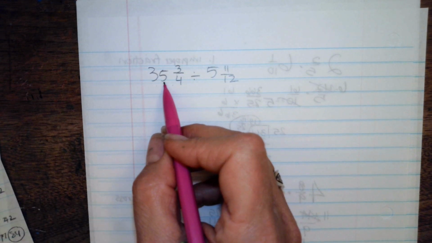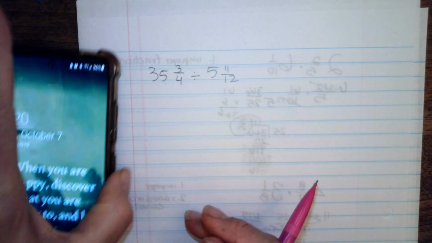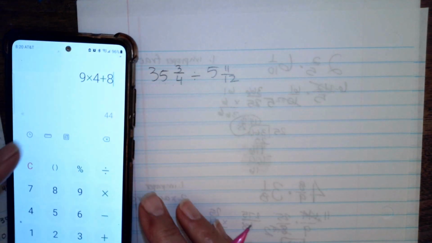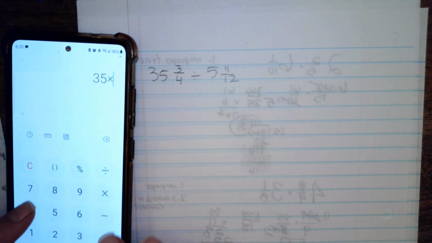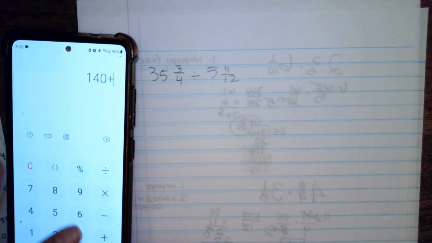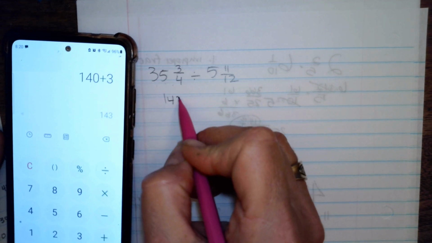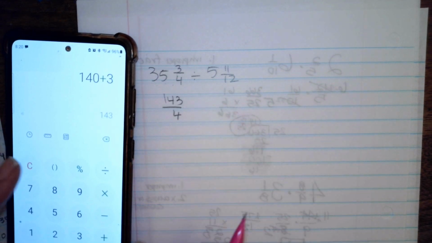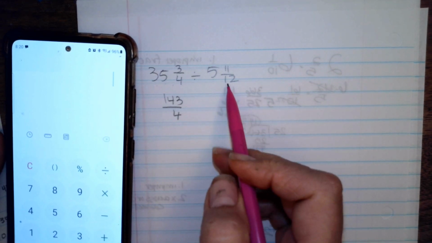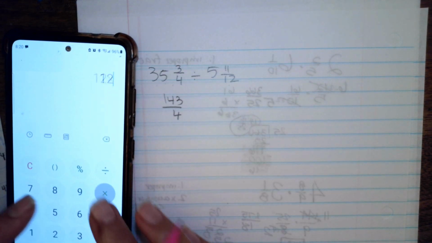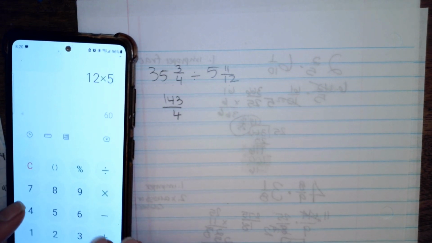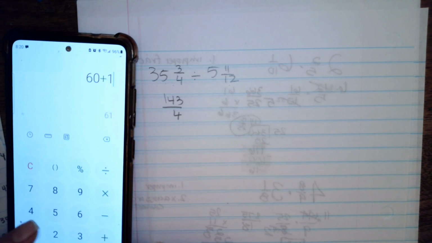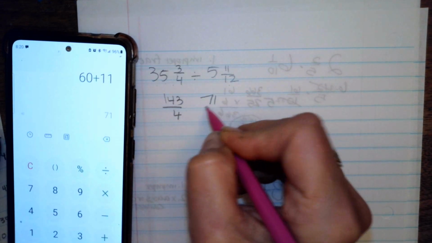So we do 35 times 4 plus 3. So it's 143/4. And then I know 12 times 5 is 60 plus 11 is 71/12.